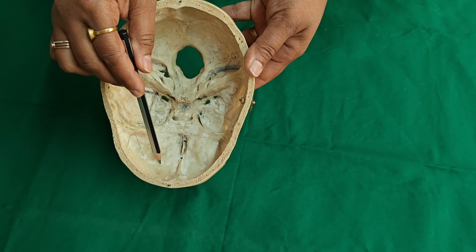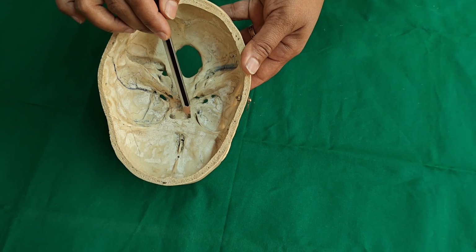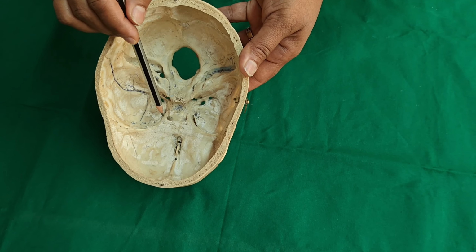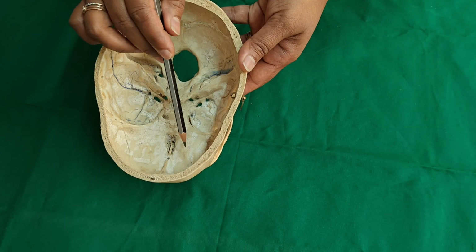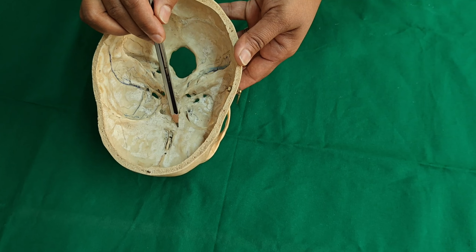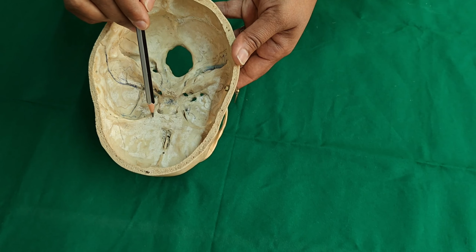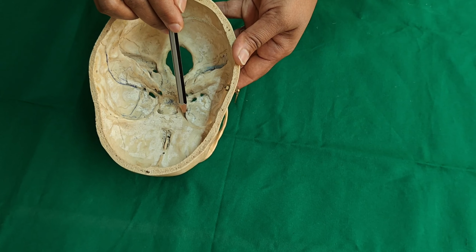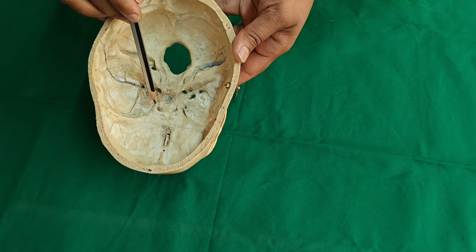Now behind these orbital plates of the frontal bone, these small wings are the lesser wings of the sphenoid. In this skull the sphenoid has united with the frontal bone, so you can't see the suture line in between. Otherwise, you can nicely see the suture line between the frontal and the sphenoid bone. This is the posterior free margin of the lesser wing of the sphenoid.